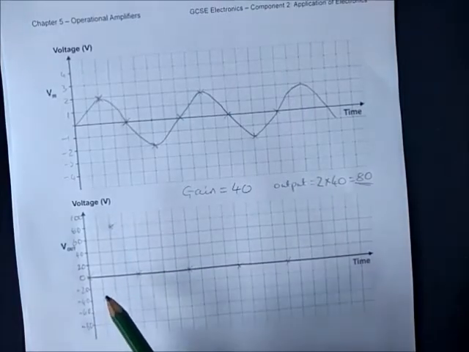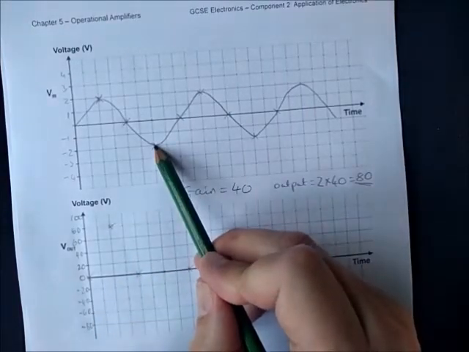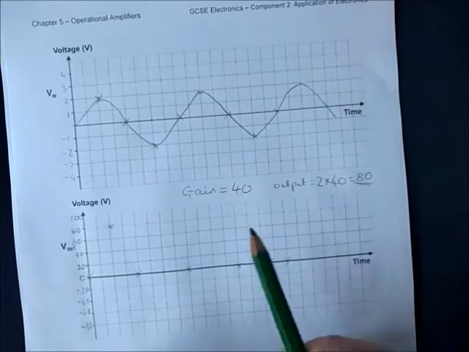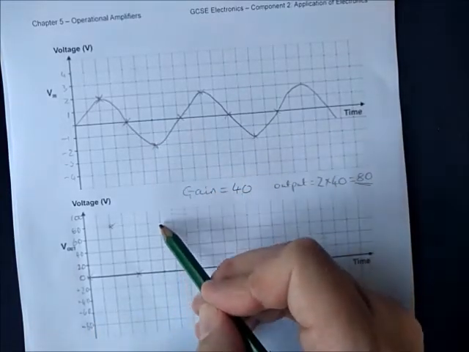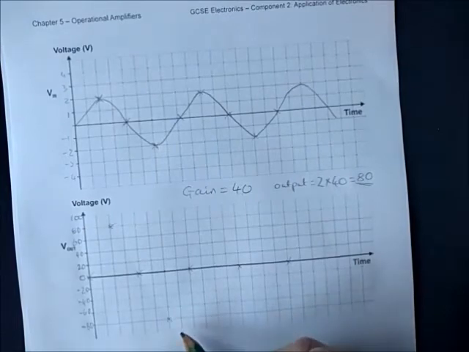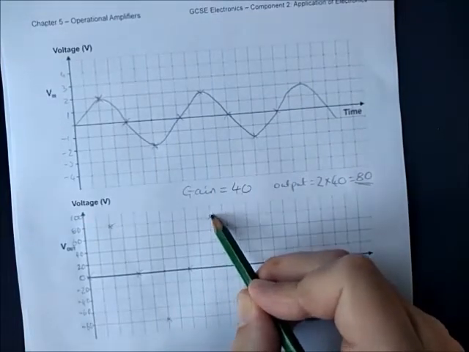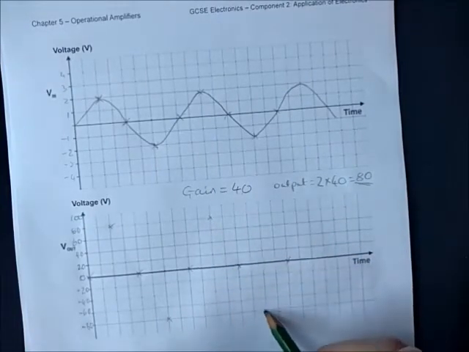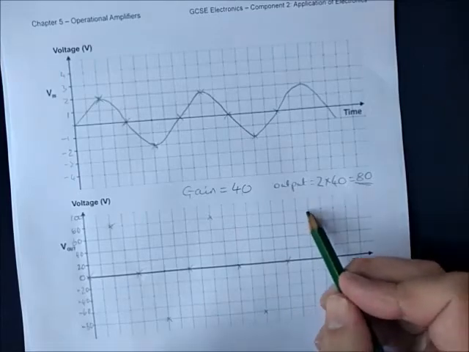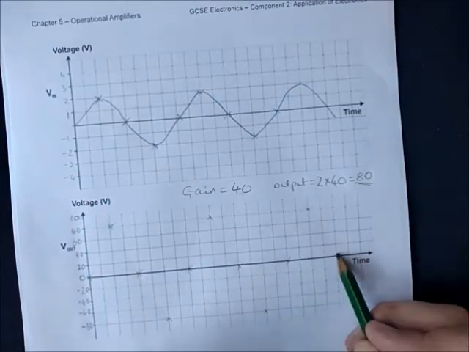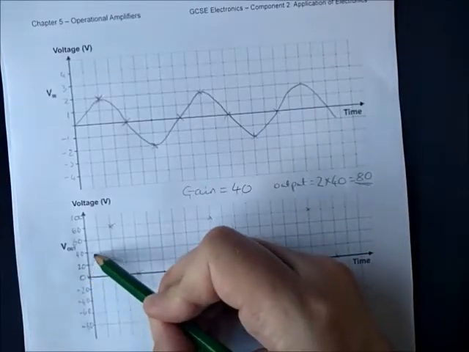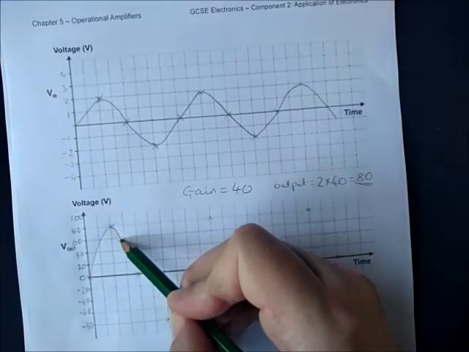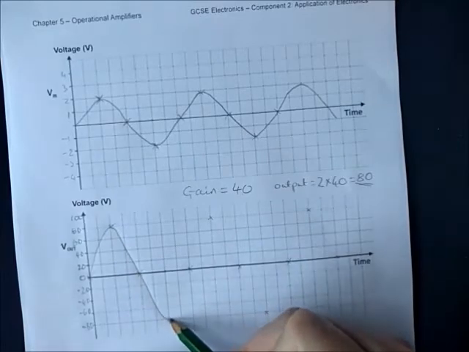I also know that at minus 2 times 40 it's going to go to minus 80, and it's going to be in line with this one, so down here. Now I can mark all these if I need to, but you'll find the more you do this, the less you'll need to mark out these points, but they really do help. So my graph is going to look like this.